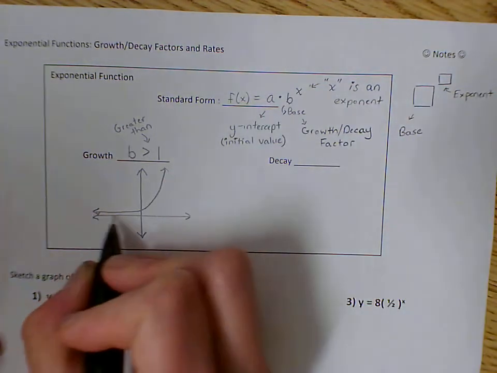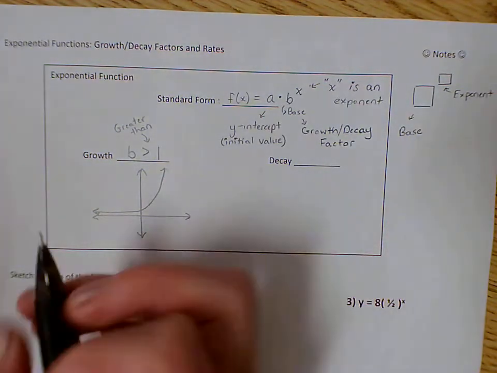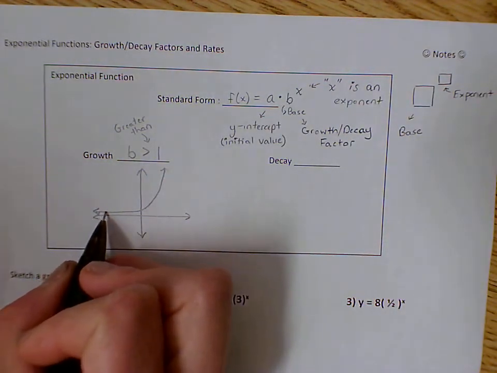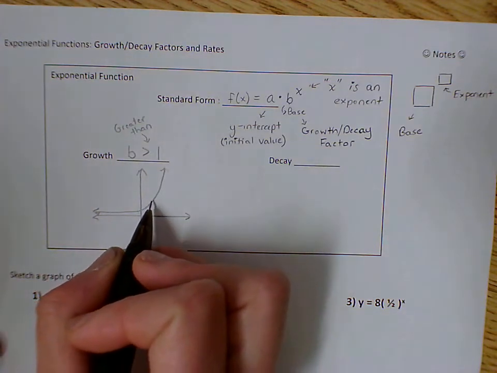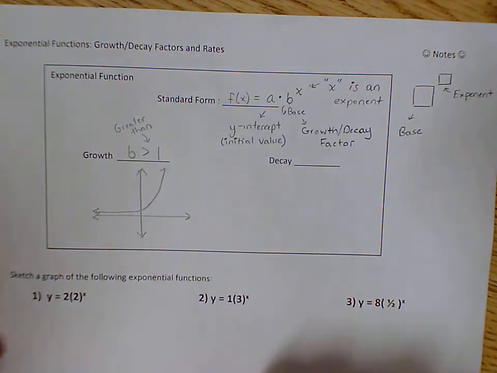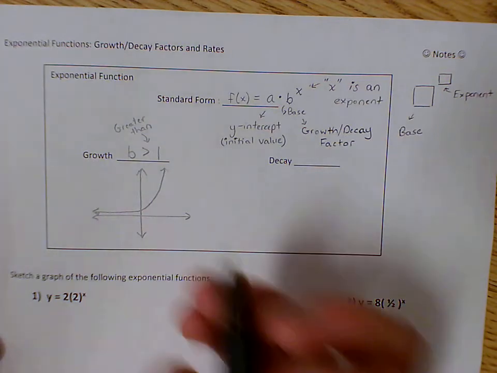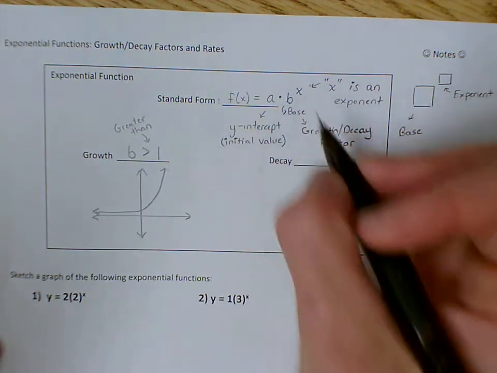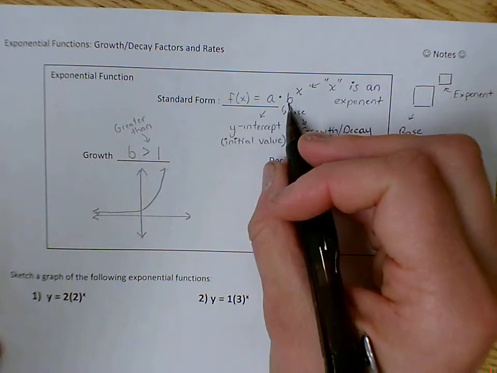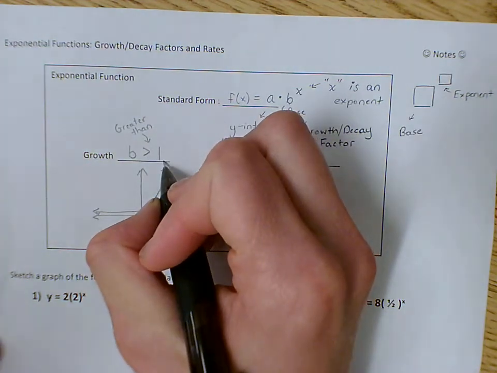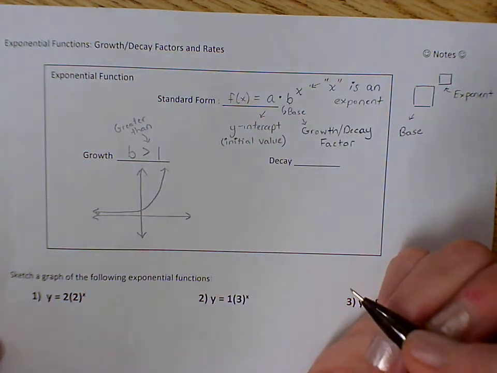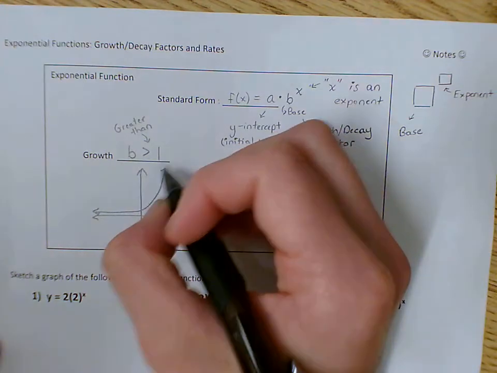Okay, that is an exponential growth, because notice as we start out, it's kind of flat, but then all of a sudden it takes a turn and then it grows exponentially. Okay, so that's if your growth factor is a number that's bigger than 1. Any number that's bigger than 1 is going to make it grow because you're multiplying by a number that's bigger than 1.